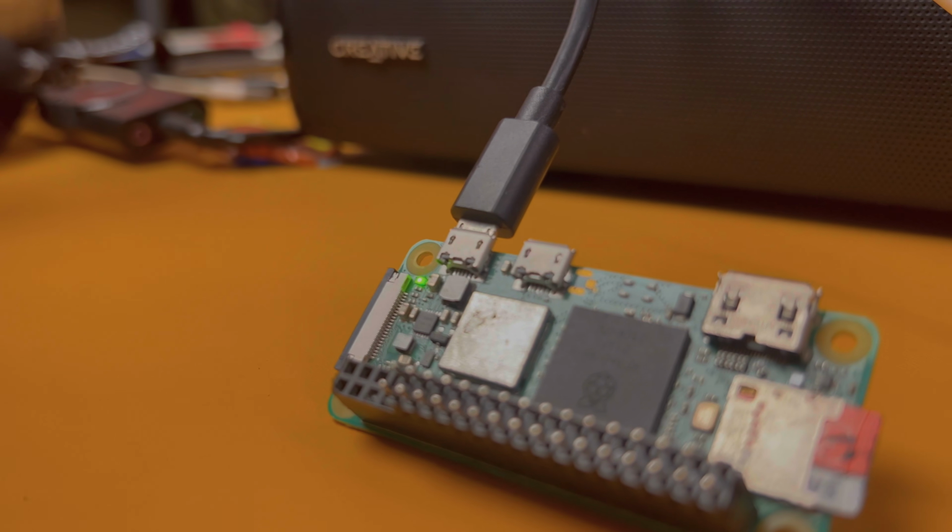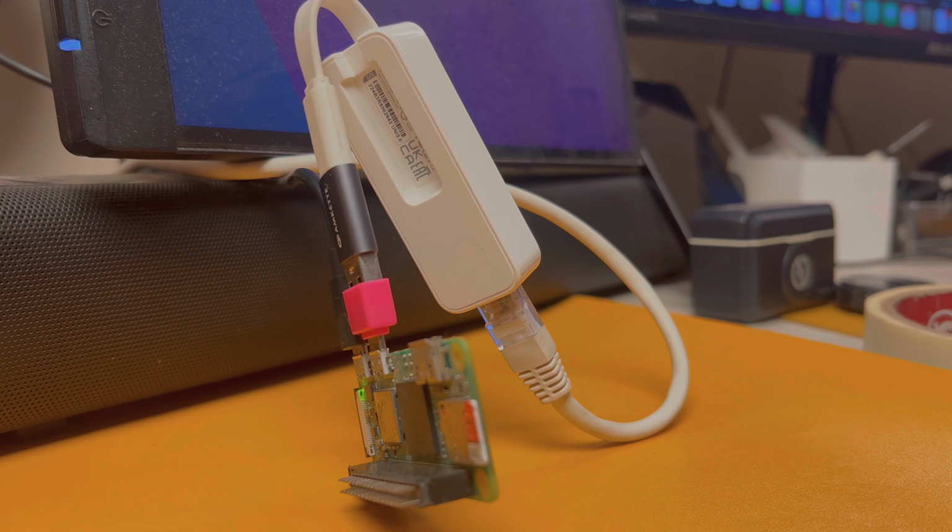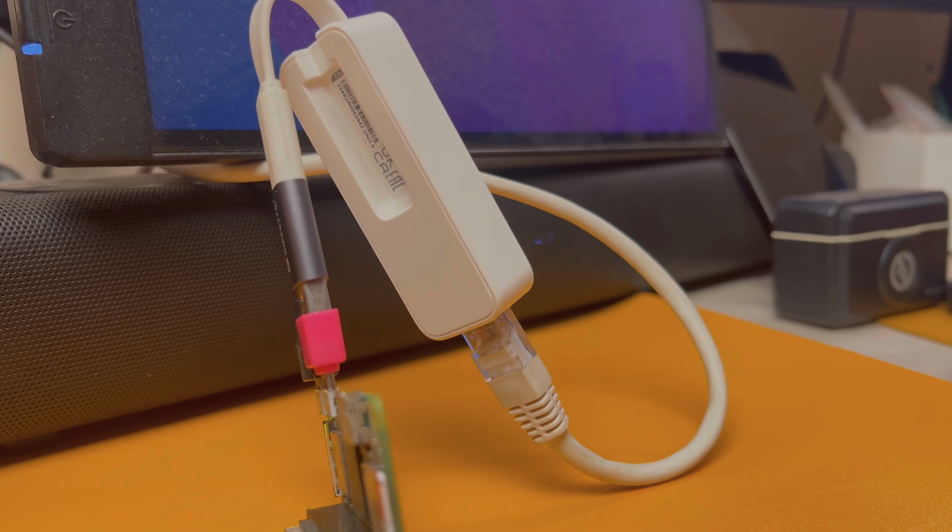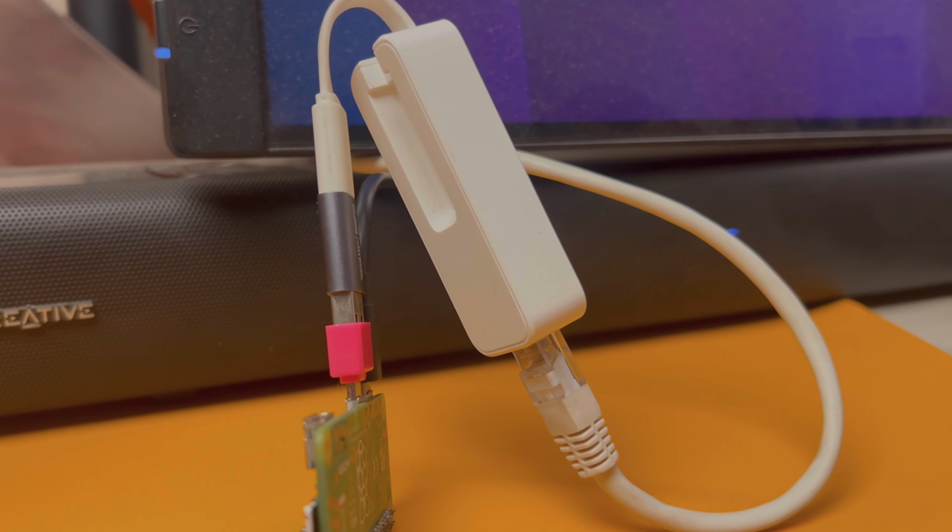So let's get started. First of all, you need a Raspberry Pi Zero 2W, a micro SD card, a USB micro power supply, and if you want the best performance, you can use an OTG cable and a USB LAN device. More on that later. Now the magic is the automated installer that I've created for you so that you don't have to configure anything manually. So first of all, we flash our SD card.